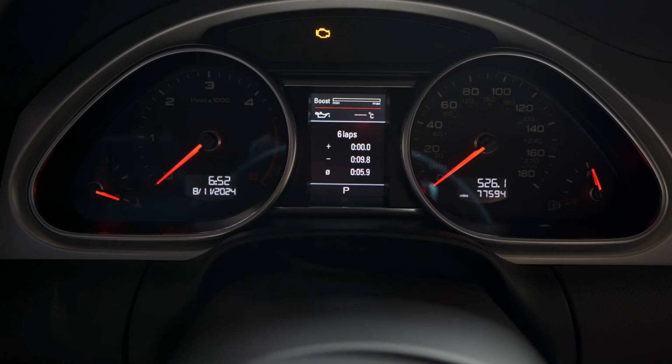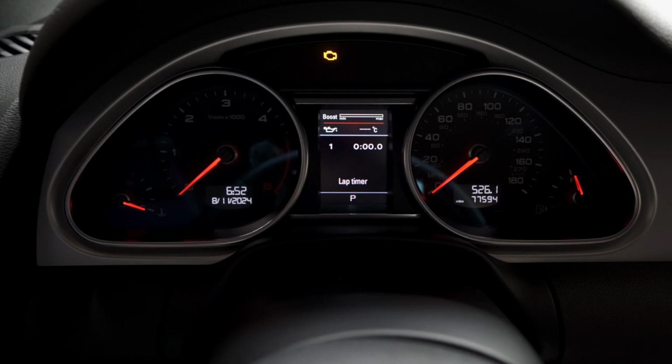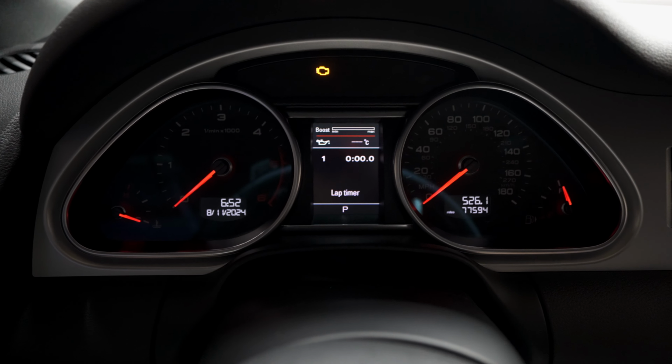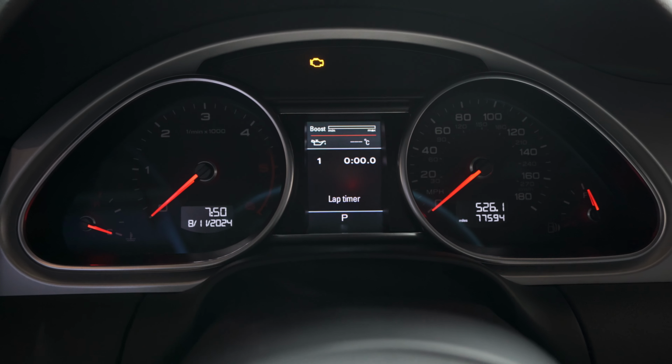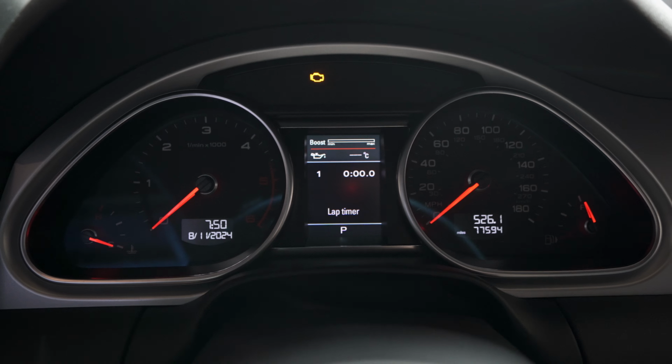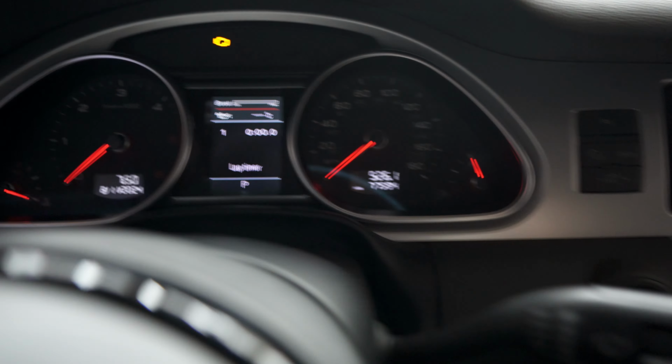So hold, press, and then there you go. Once it's reset, you can let go of that bottom button. I'm going to give you guys two analogies in one. I'm going to start the timer again using the up button right here.